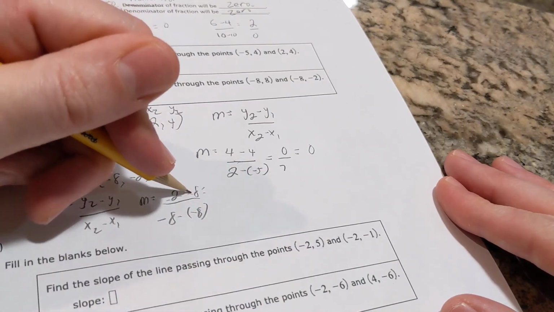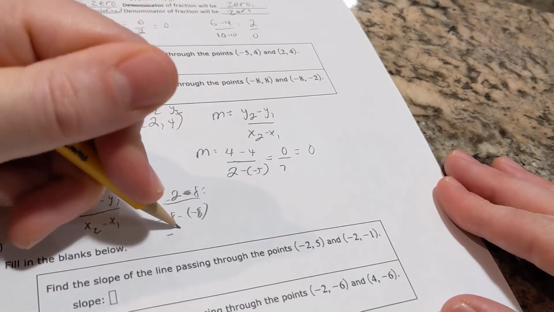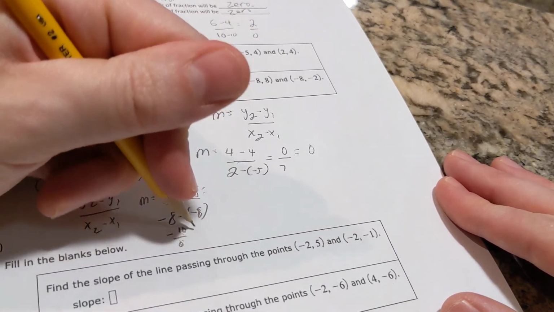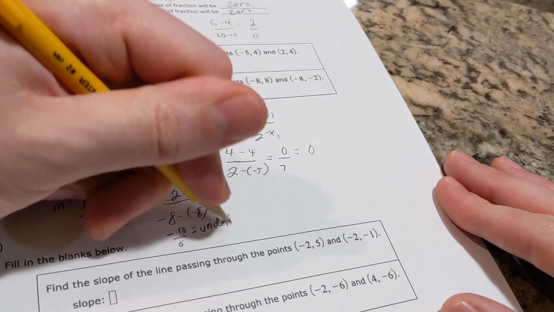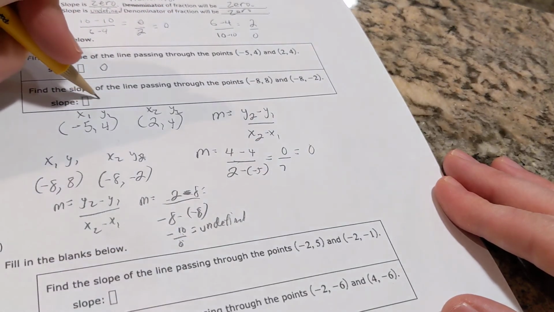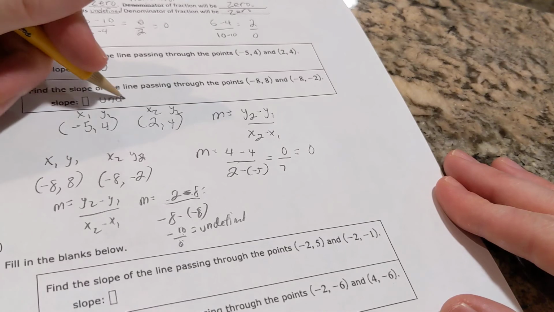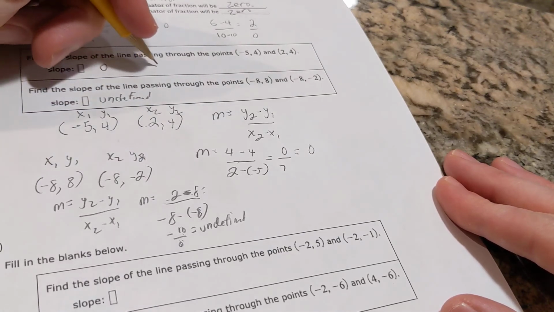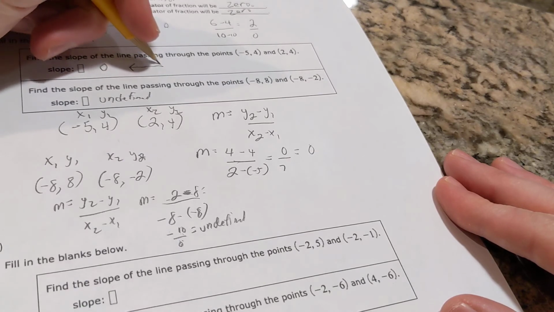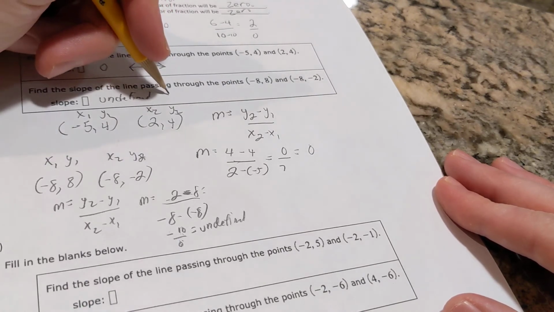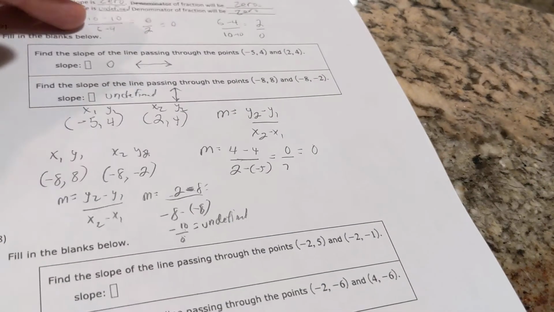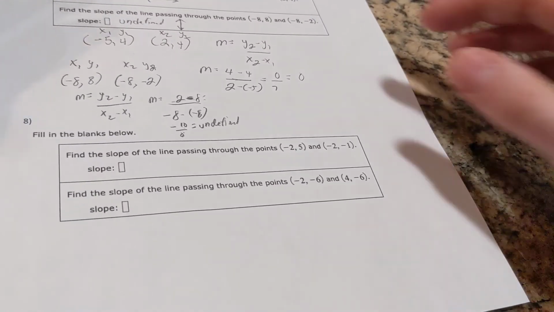So that is, sorry, -10 over 0. 0 on the bottom of a fraction, that is undefined. So the slope is going to be undefined. This 0 slope is going to be your horizontal line, and your undefined slope is going to be the vertical line. Go try the bottom two and come back when you're done.